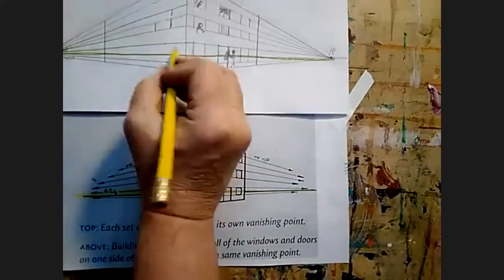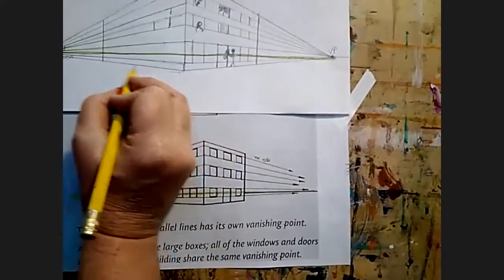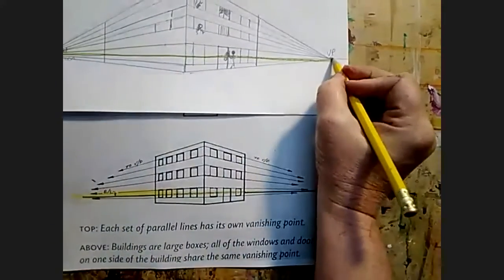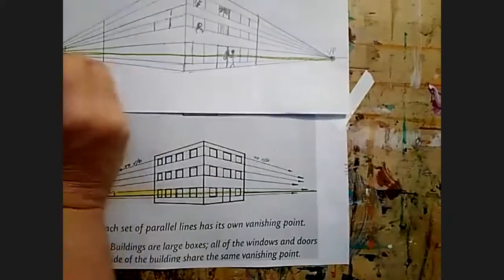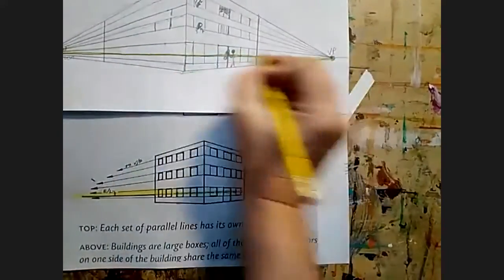Then anything that's below the vanishing point, which is the bottom of this window line and the bottom of this, also comes up to the same vanishing point on this side. So you start by drawing the straight line, and then every angled line on this side.